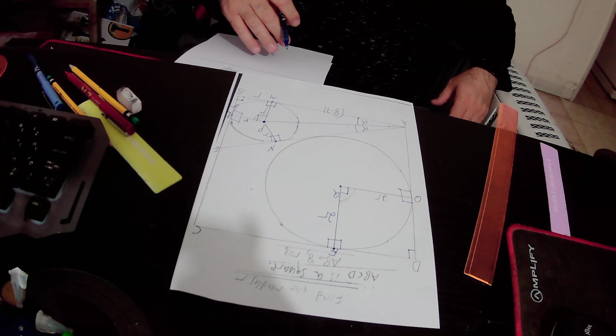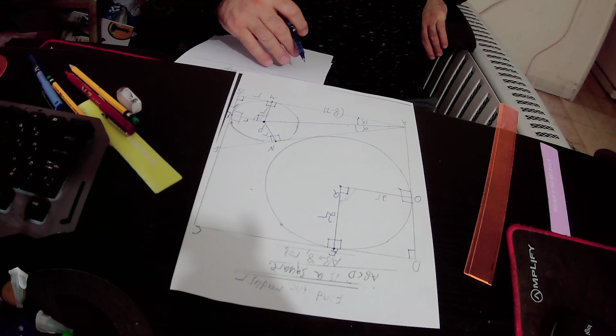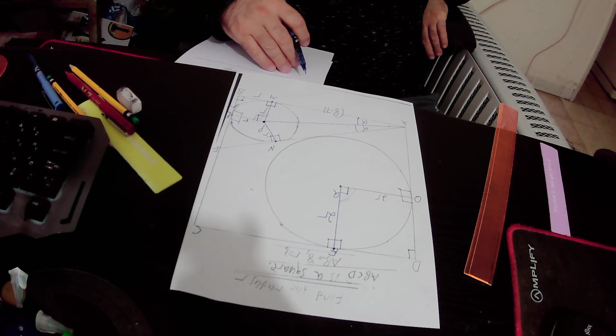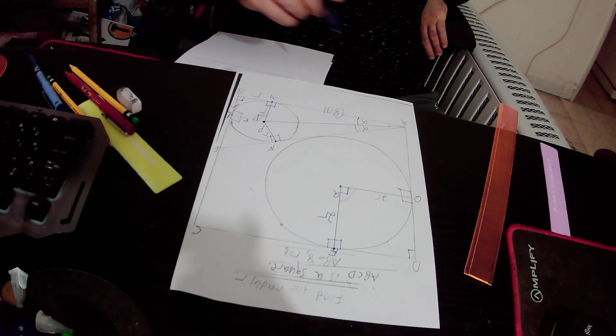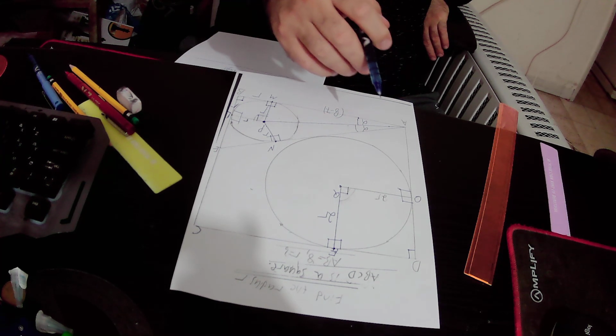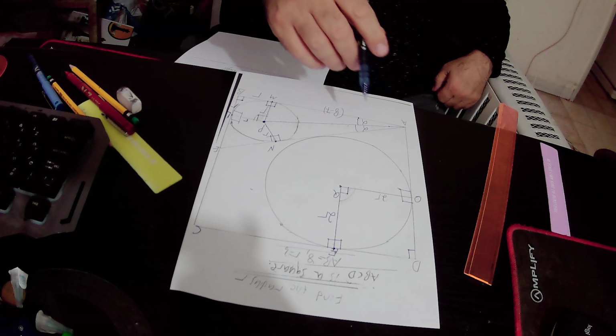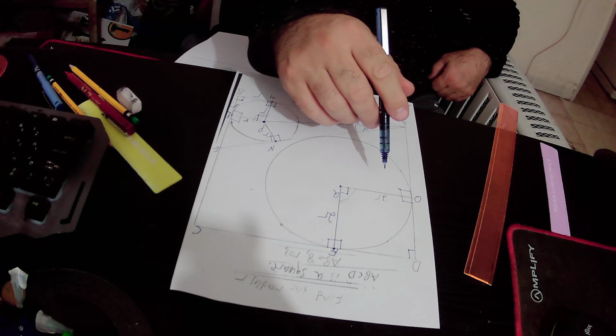It doesn't matter at all if quadrilateral DFOQ is a rectangle or a square, because anyway the opposite sides of quadrilateral DFOQ will be equal to each other.